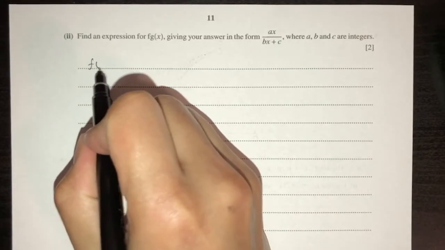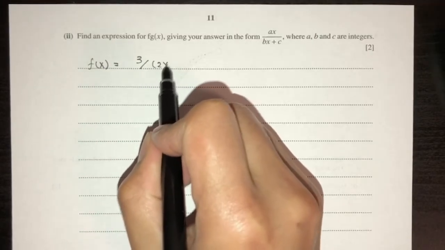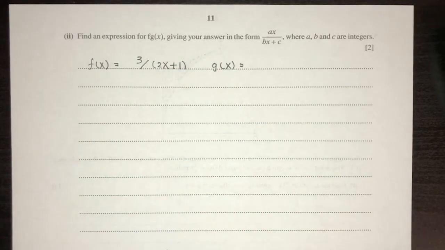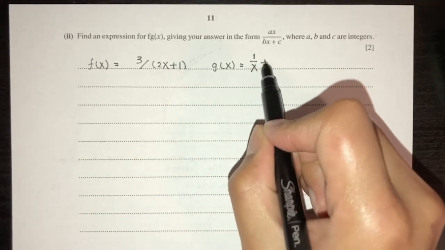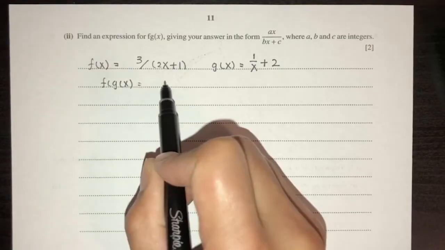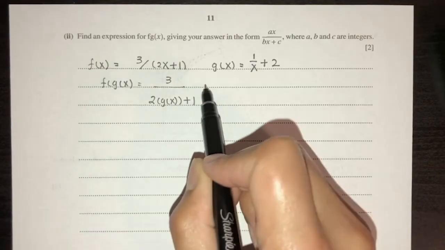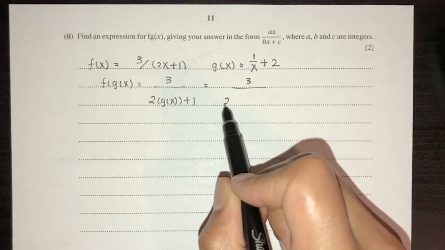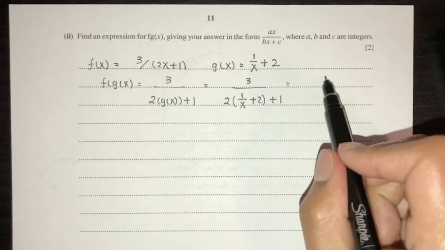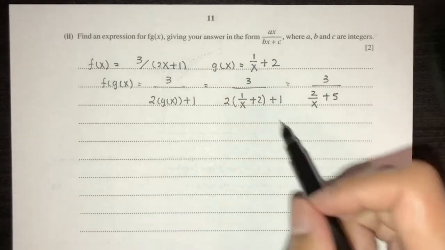So we know f of x is given by 3 over 2x plus 1, and g of x is given by 1 over x plus 2. Now fg of x is equal to 3 over 2 g of x plus 1. Simplify, that'll be 3 over 2 times 1 over x plus 2 plus 1. That should be 3 over 2 over x plus 5. That will be fg of x.